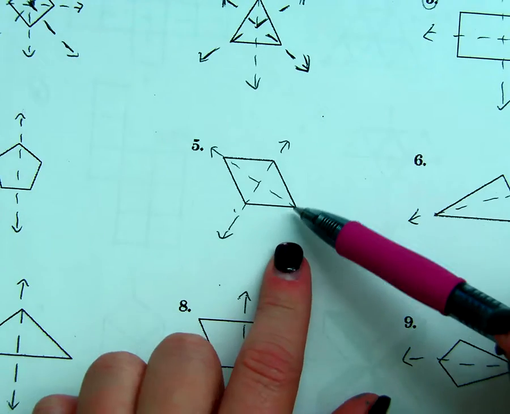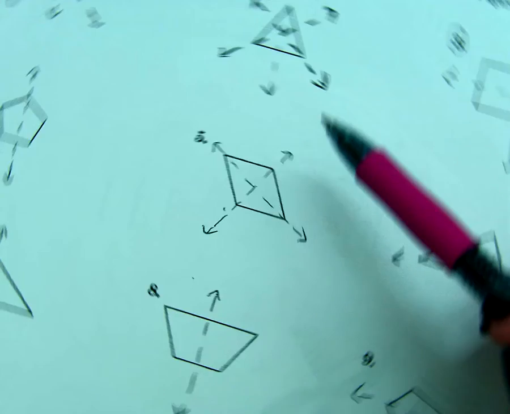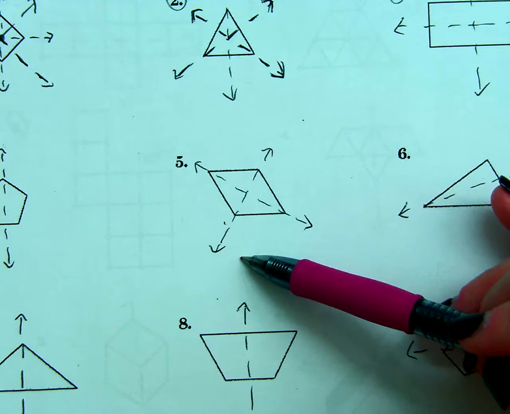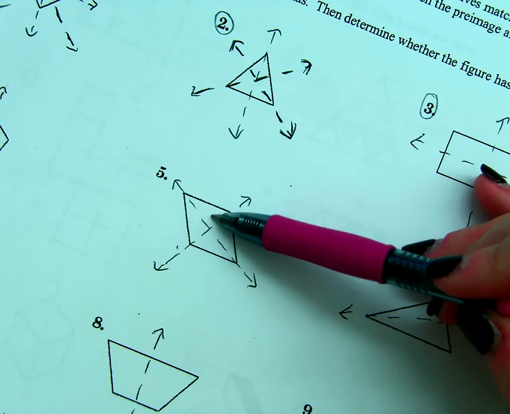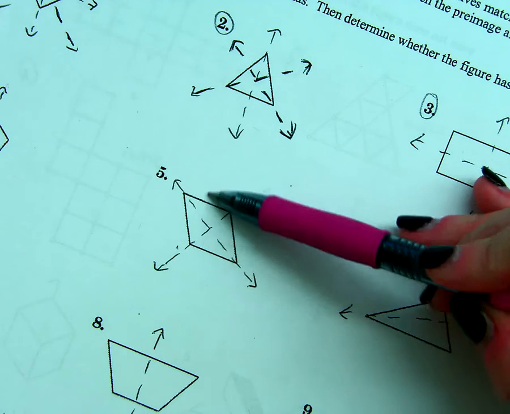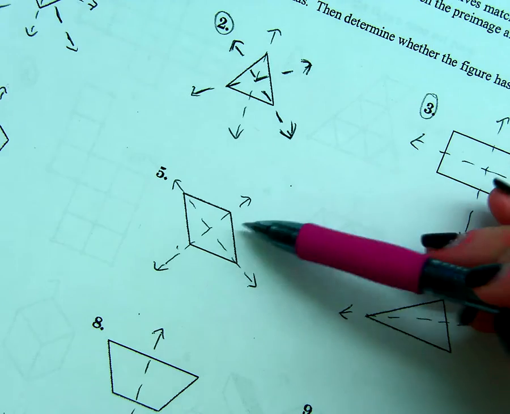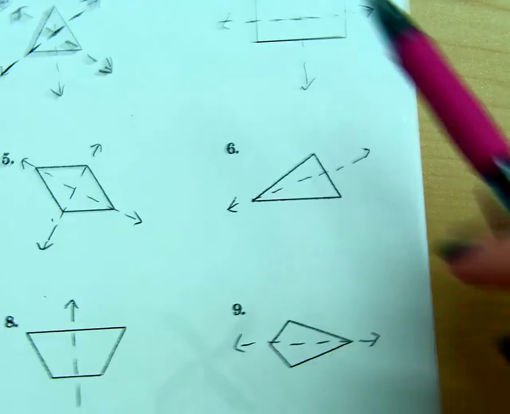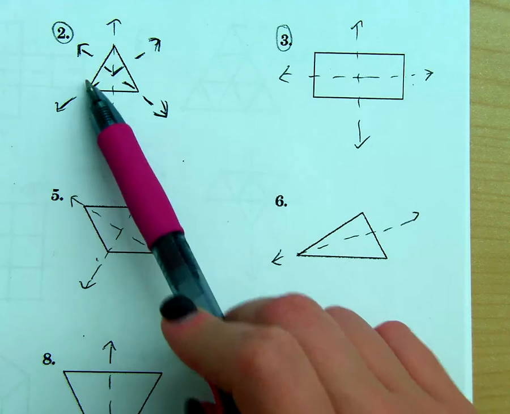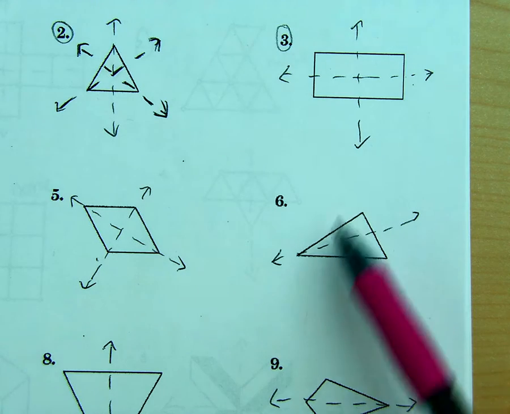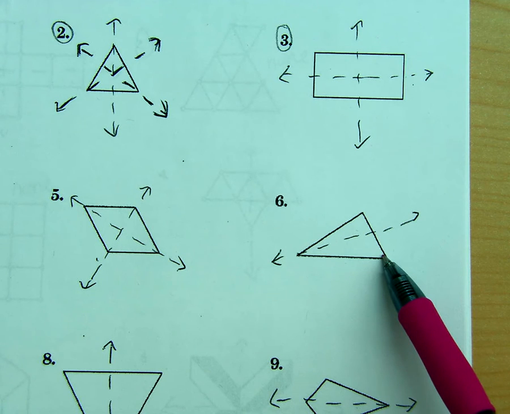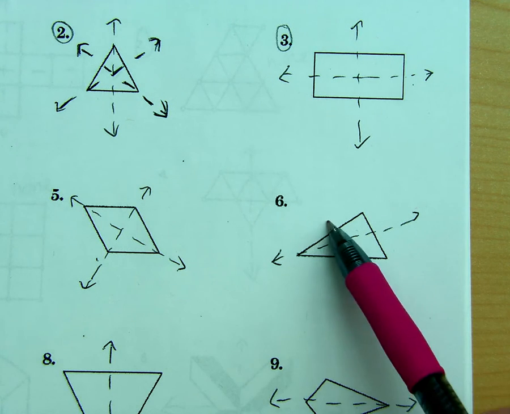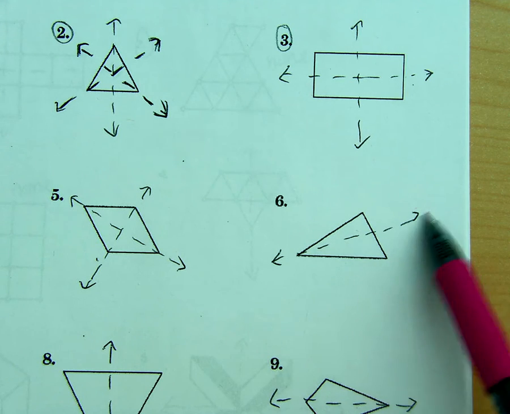Now we have almost a diamond shape if we turn it this way. We can fold it in half this way and in half that way. But if you look, if we were to fold it this way, this rhombus shape will not measure up. Now for number 6. We do have a triangle, but it's a little different than this one. If you look, these sides are much longer than this side. So we can only fold it in half and create a line of symmetry through this vertex, through this line.